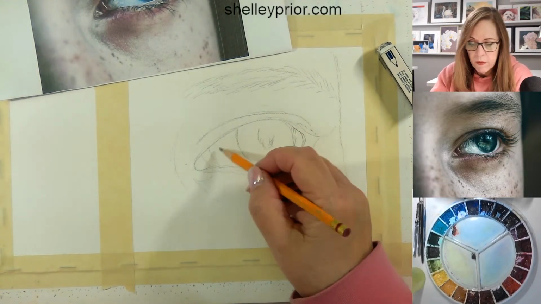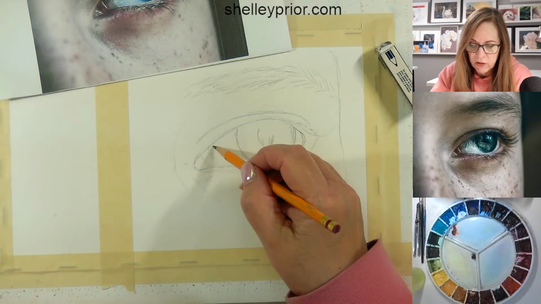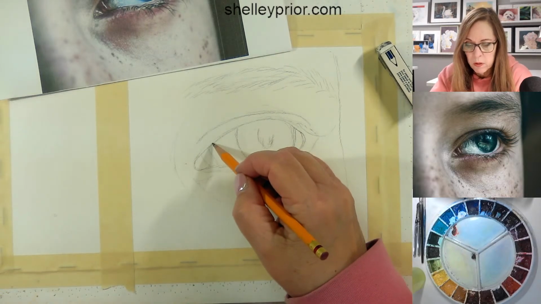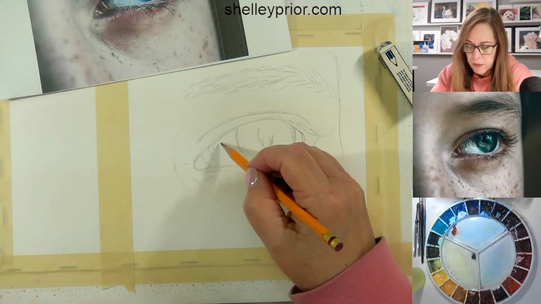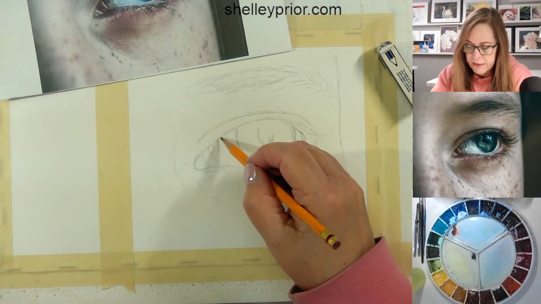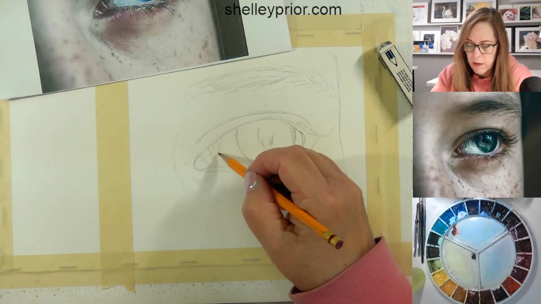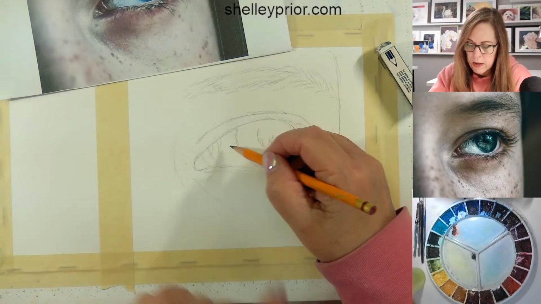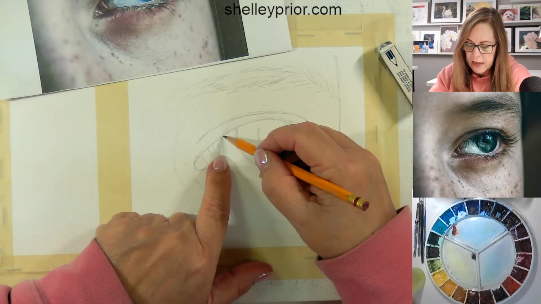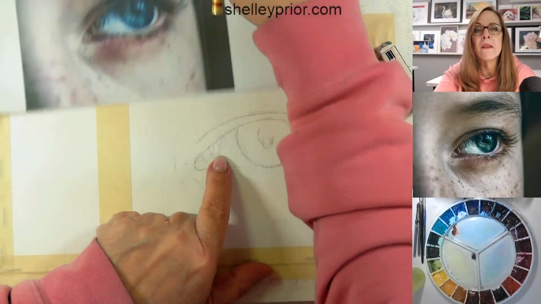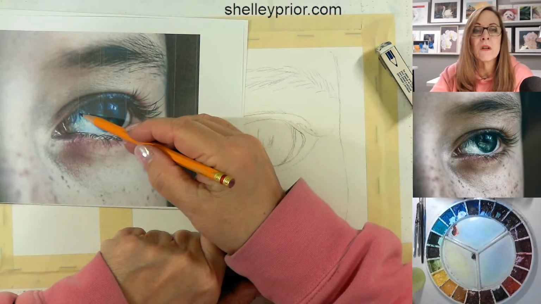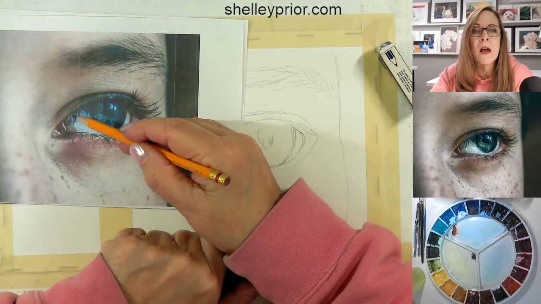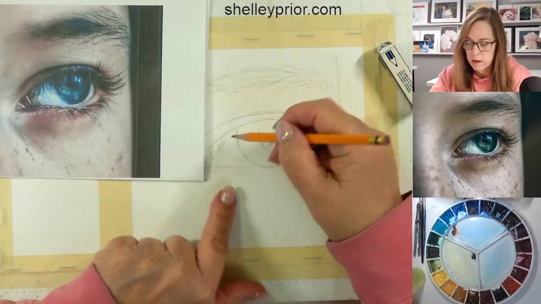So if I start sort of indicating where the lashes are, not all of them, just a couple, and do it lightly, then I'll have a better idea of whether or not I've got a correct drawing. Now, I'm doing this very lightly, and I'm really looking at the lash direction. Okay, so it curls down and to the left here.